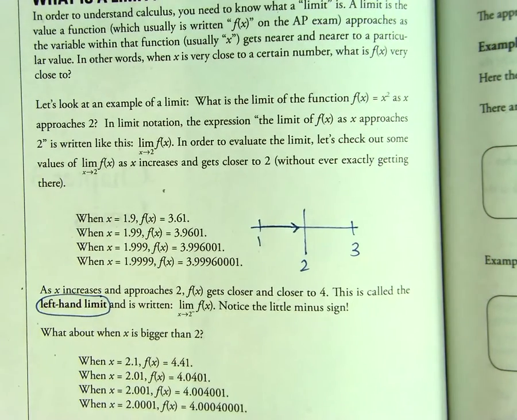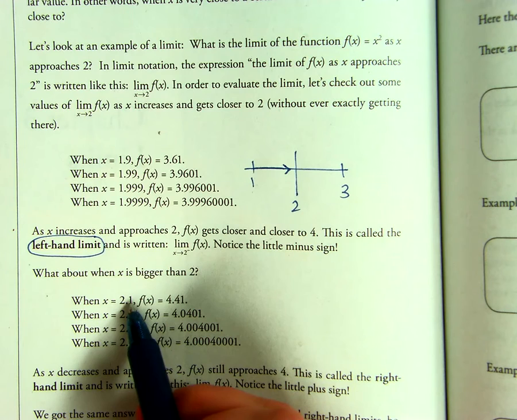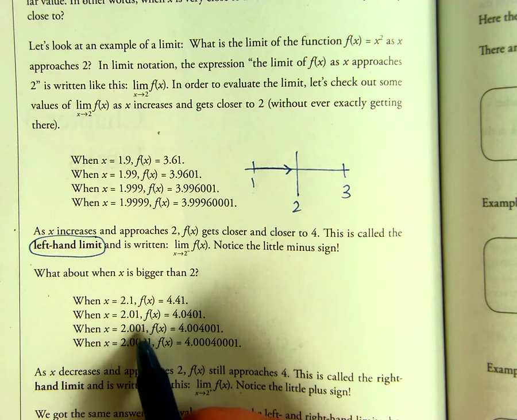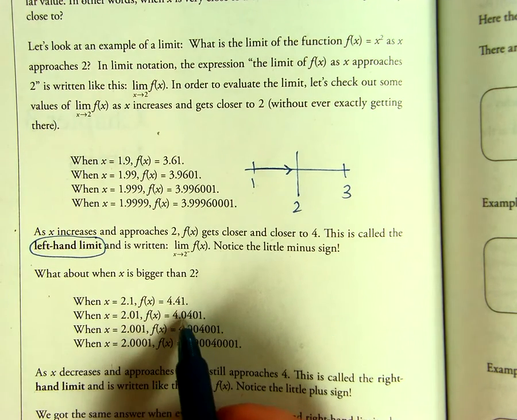Now if we look at the right side, we'll look at numbers that are greater than 2, so we'll start at 2.1 and then 2.01, and we'll keep increasing the zeros, the place value, so that we're getting closer and closer to 2. As we plug it in, we get closer and closer to 4.